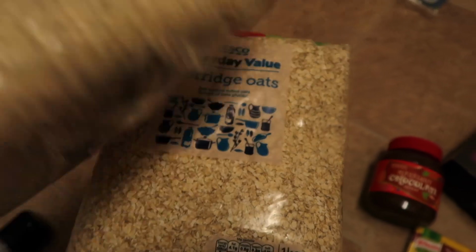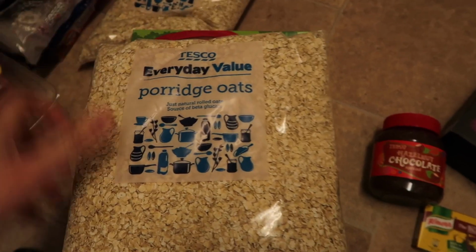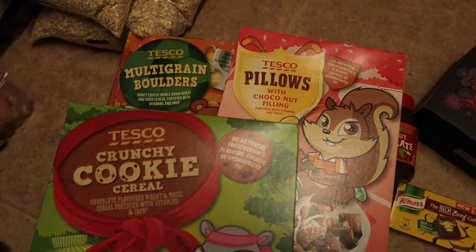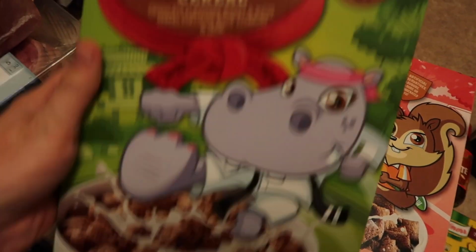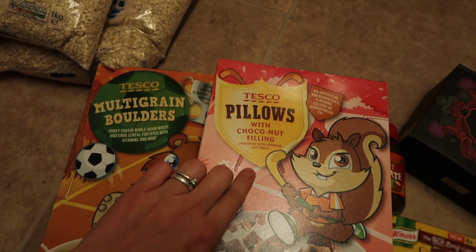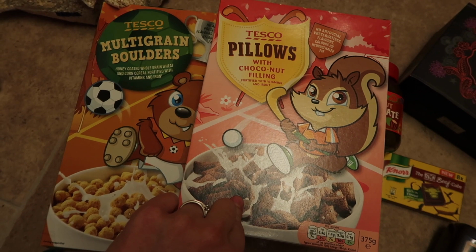But Dexter loves his porridge in the morning, so we get 2 bags of them, and we empty them into one of the big plastic tubs. And then just a couple of cheap cereals. I think these were on offer, free for £2, £3, something like that. So we get a couple of different ones.